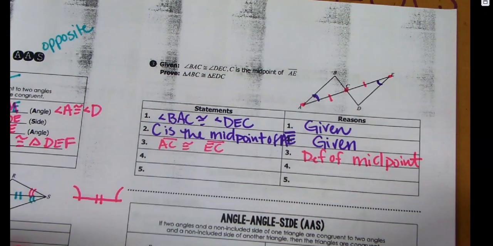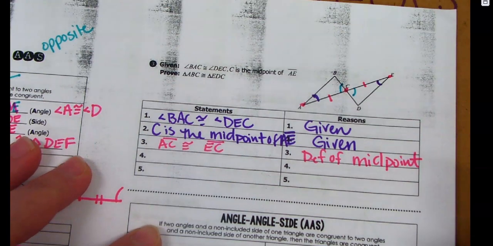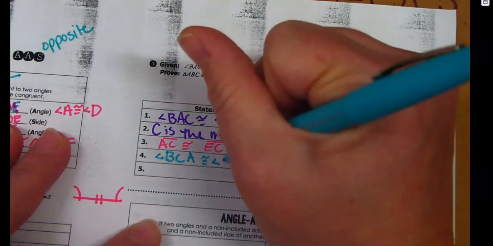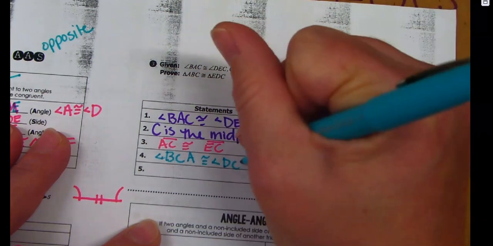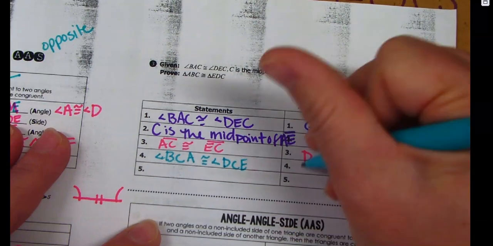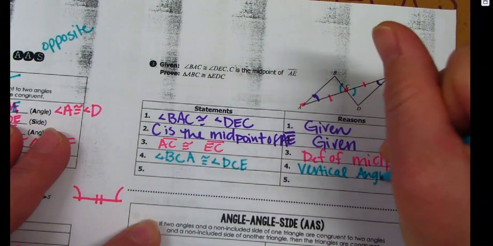Now, there's nothing else that they gave us, but we know that angles that touch at the nose are vertical angles. So we can say angle BCA is congruent to angle DCE. These angles here are congruent because of them being vertical angles.